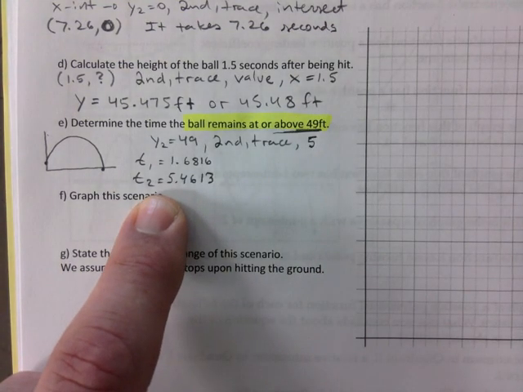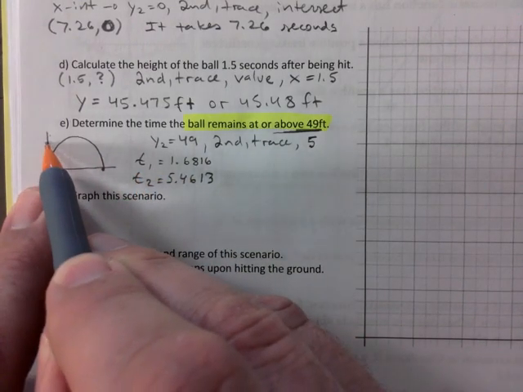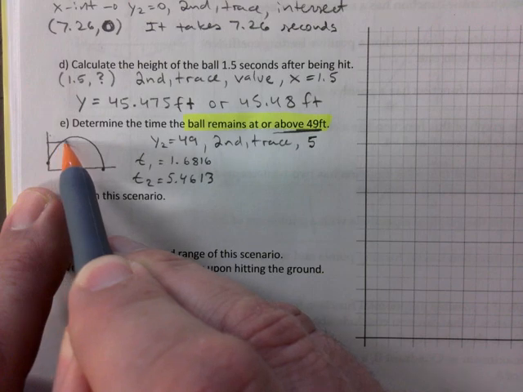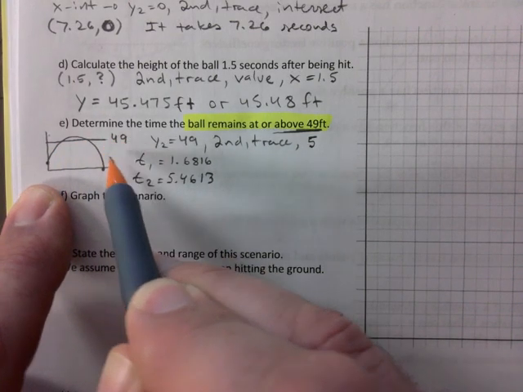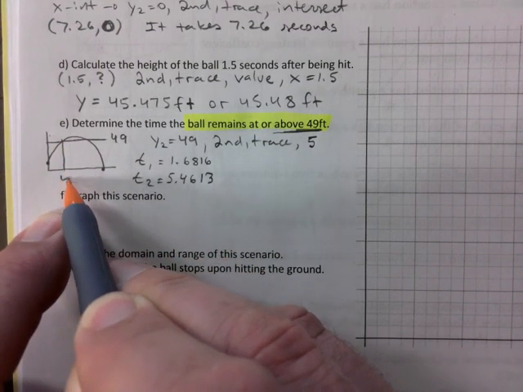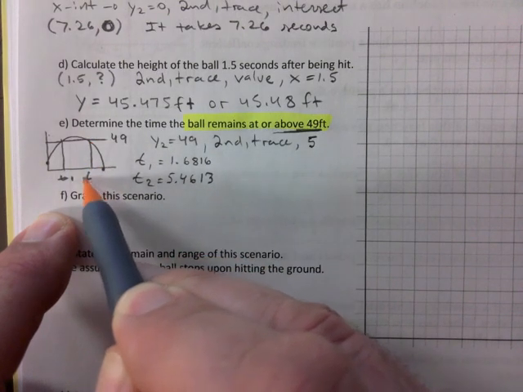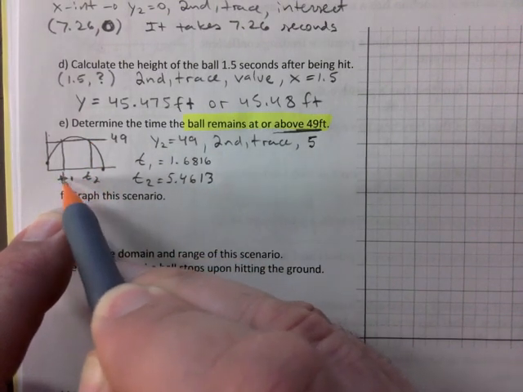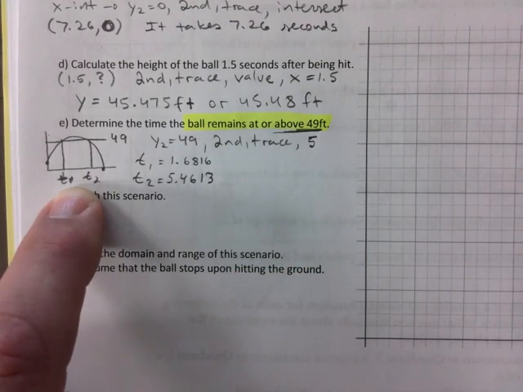Before I do the math here, let's go to our sketch here and kind of copy what's happening. This is the 49 line right here. So this is time 1, and this is time 2. Time 1, time 2.